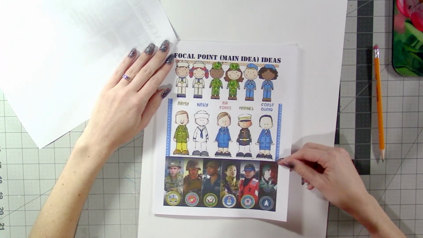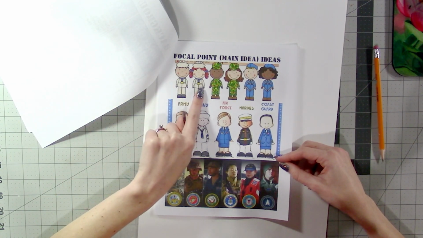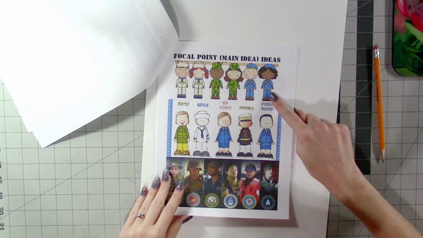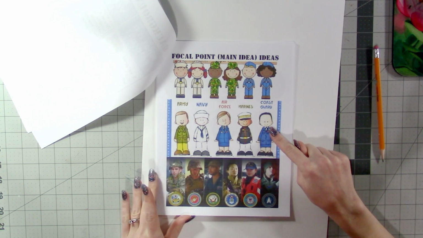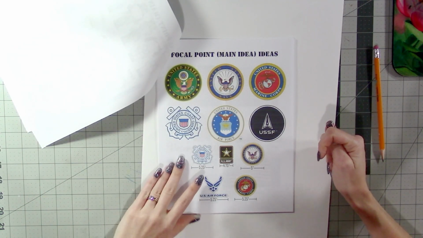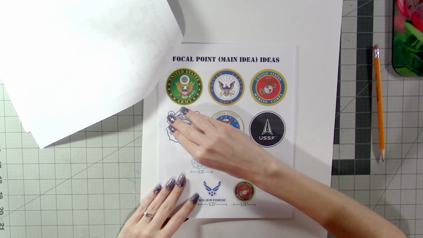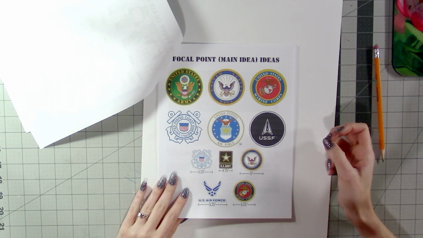So here's some ideas for your focal point. You could draw some people from the Navy, from the Army, from the Air Force. Here are their uniforms. You could draw the symbols for their group in the military.